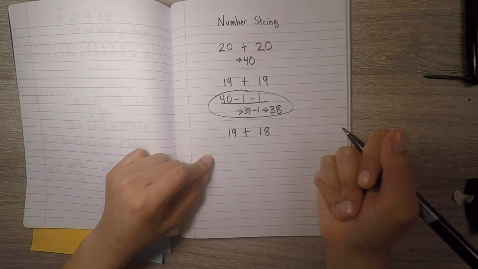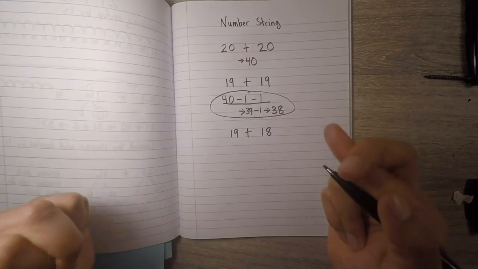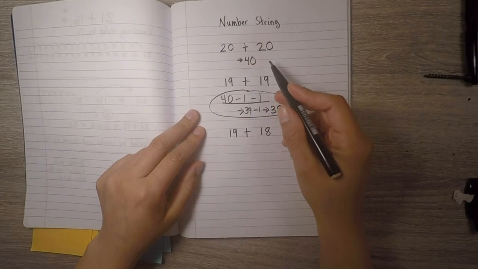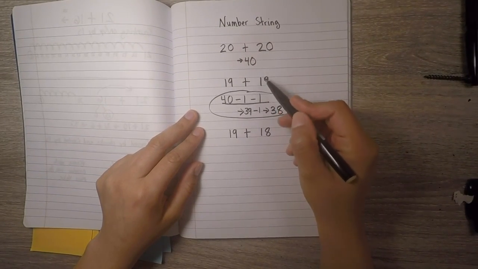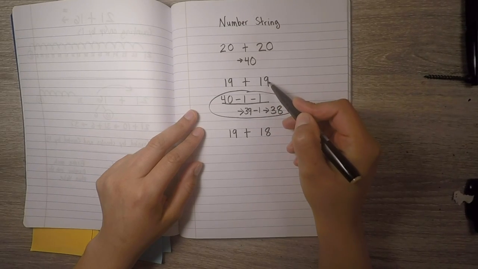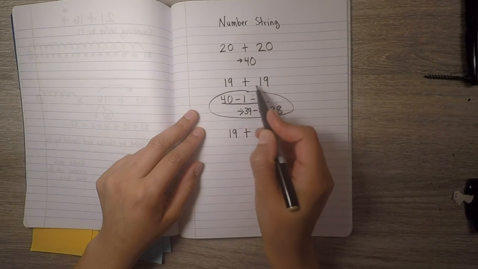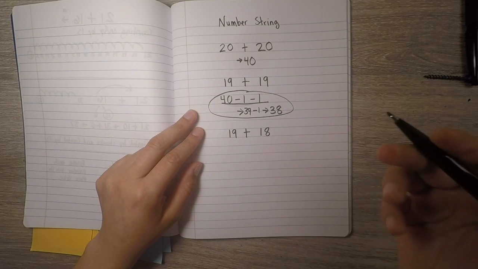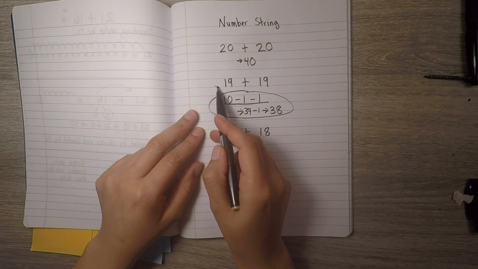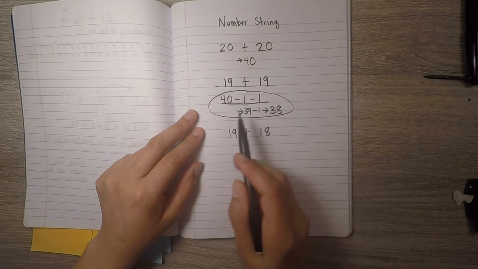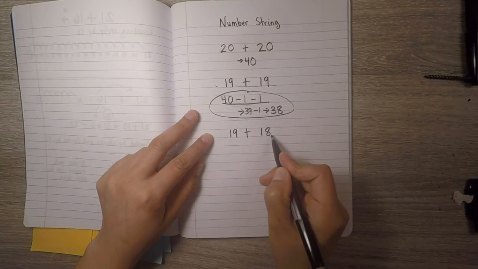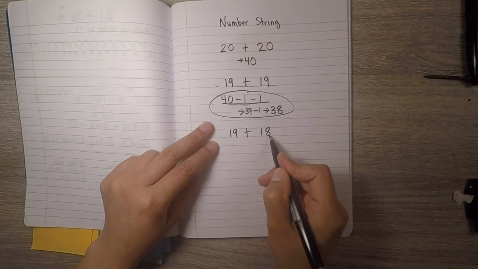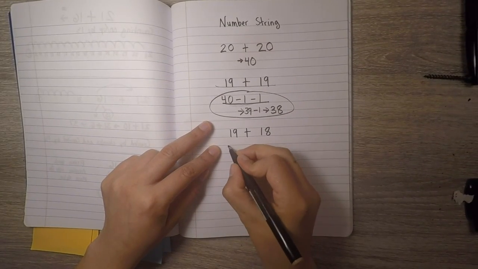I'm hoping, I really am, that maybe some of you noticed, wait, if we took away 1 from the 20 to make 19, and we used that to make this number sentence to help us solve this equation, maybe we could do something similar down here. I'm hoping some of you thought about that, because if you did, then it would have made solving this really easy.